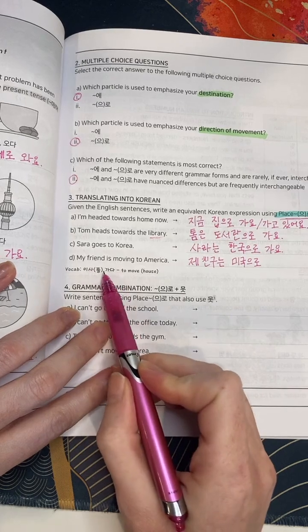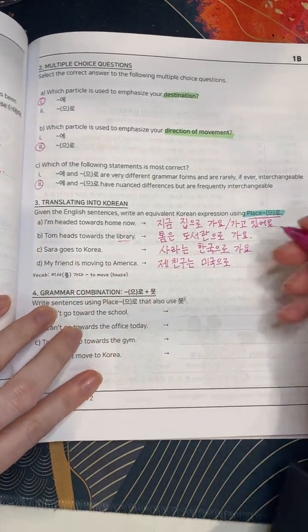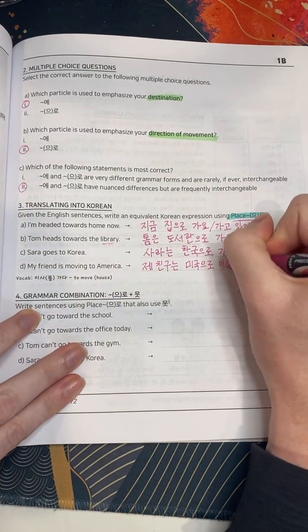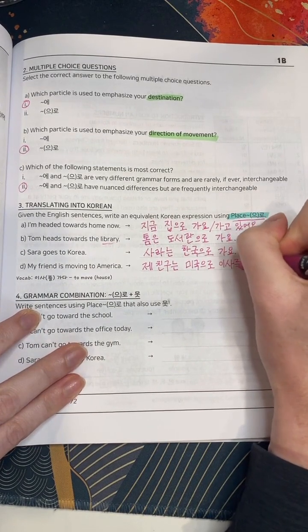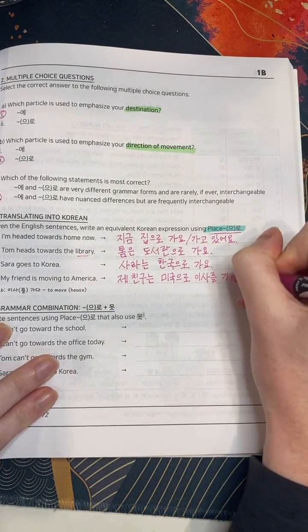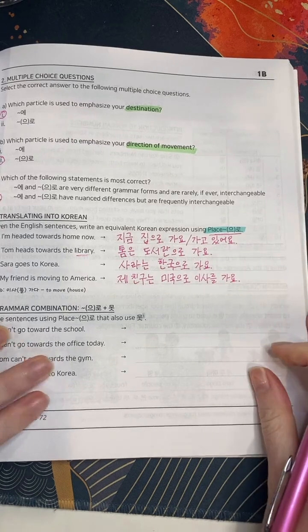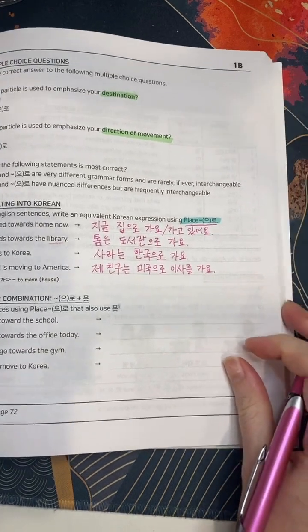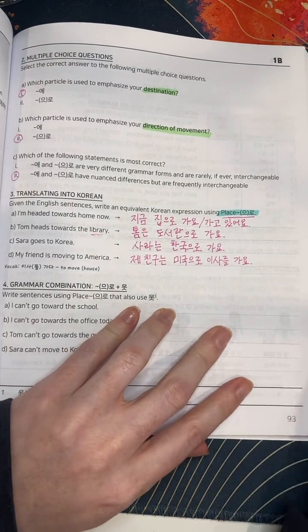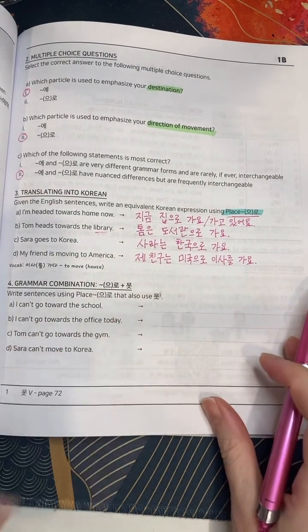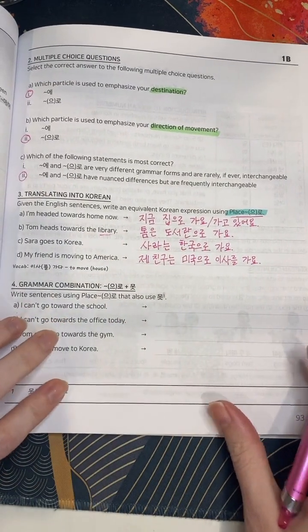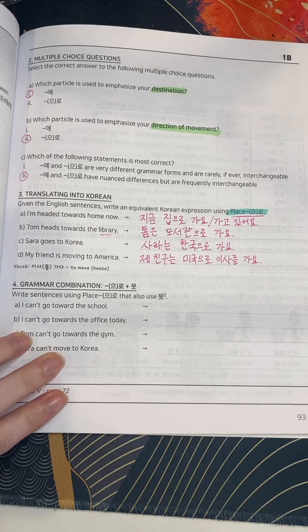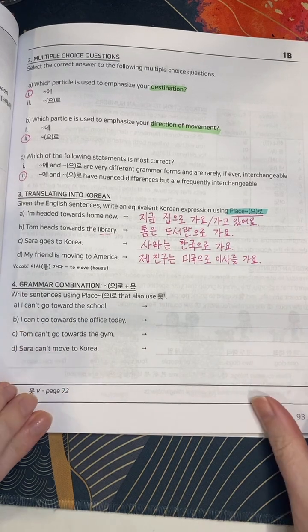Moving, we're going to use this 이사를 가다. 미국으로 이사를 가요 or 가고 있어요. 제 친구는 미국으로 이사를 가요. My friend is moving to America.